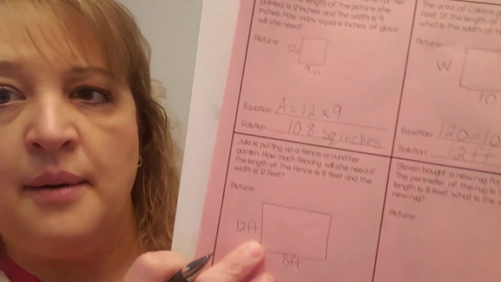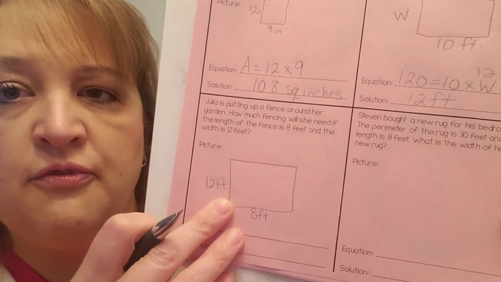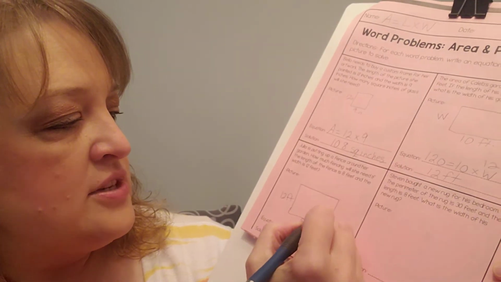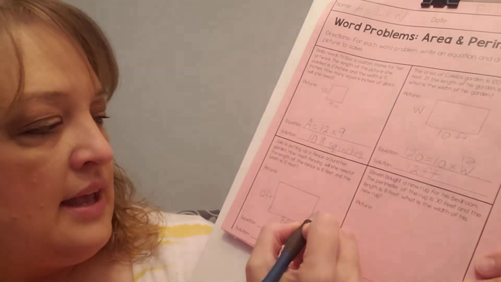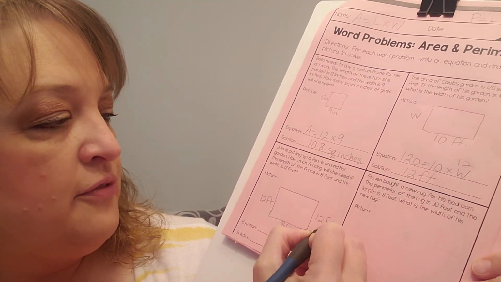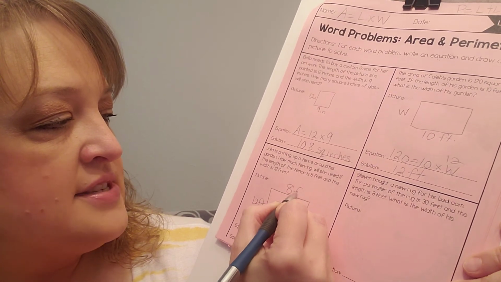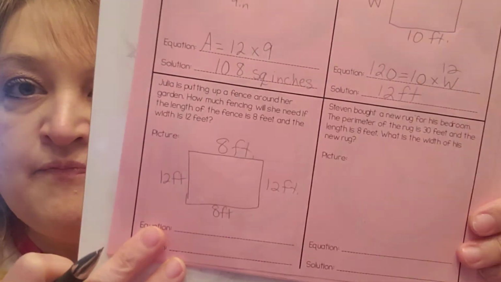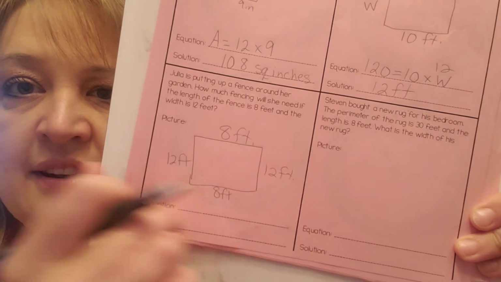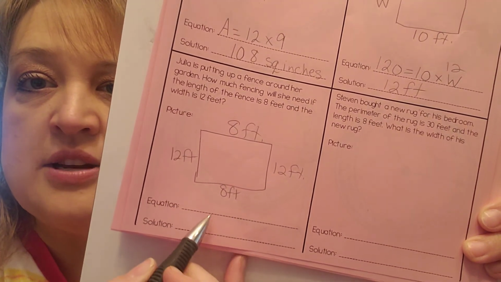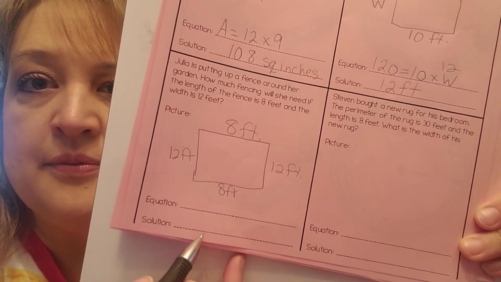I'm not multiplying those because I'm looking for the perimeter. This side is also 12 feet, and this side is 8 feet. So I'm going to add those together. Write your equation and then add them up.